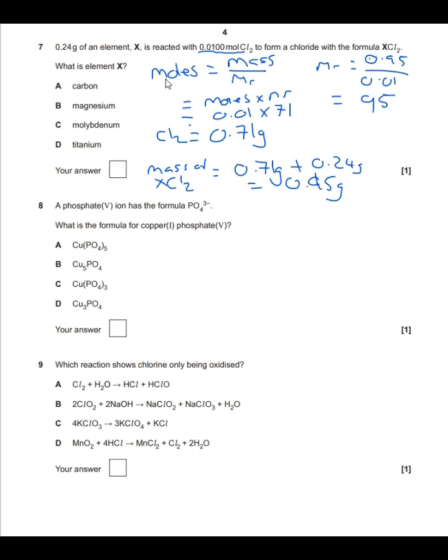And then the last step to identify what X is, if the mass of XCl2 is 95, we can take away the contribution from the two chlorines. So 2 chlorines, 35.5 times 2 equals 71. We take that away from the 95, and X has a mass of 24. So then we look in the periodic table, which one of these has a mass of 24, and magnesium is the one.